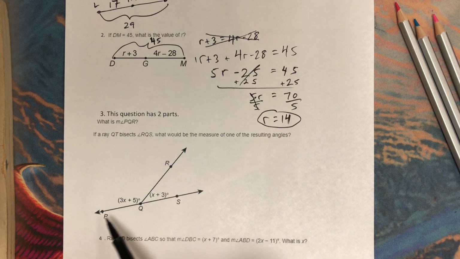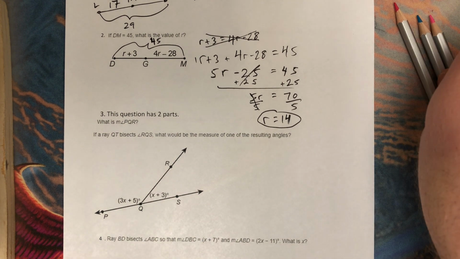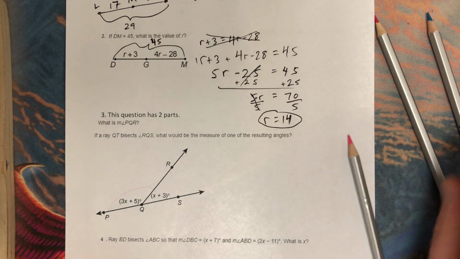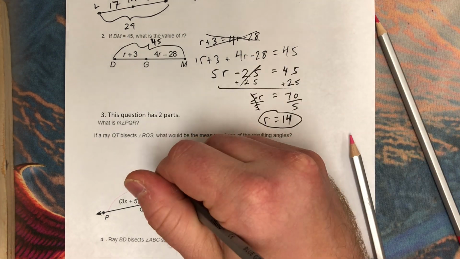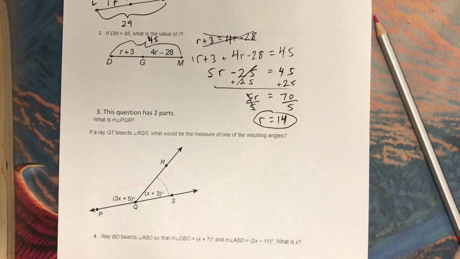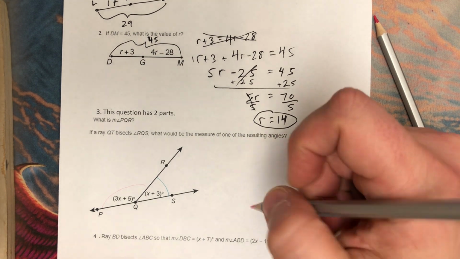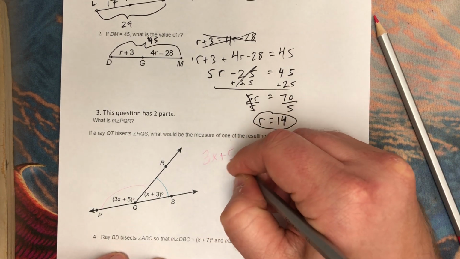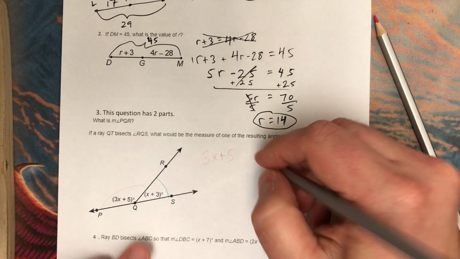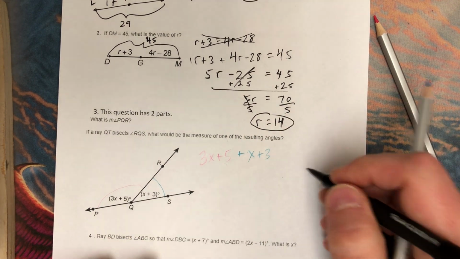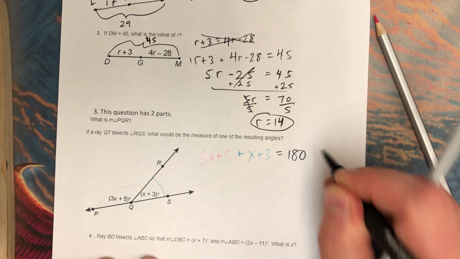That's PQR, right? Well, we know that this, I'm going to use some different colors. We know this angle plus this angle together, what do they have to equal? Well, they have to equal 180. They're supplementary angles. So we could say 3x plus 5 plus x plus 3 has to equal 180.